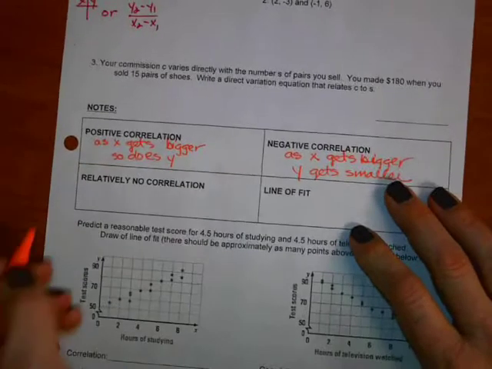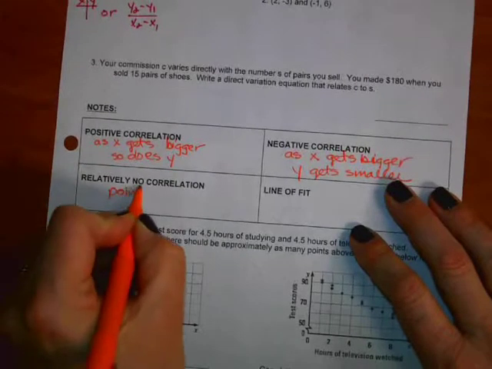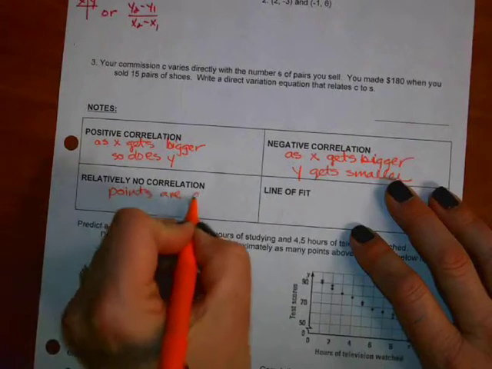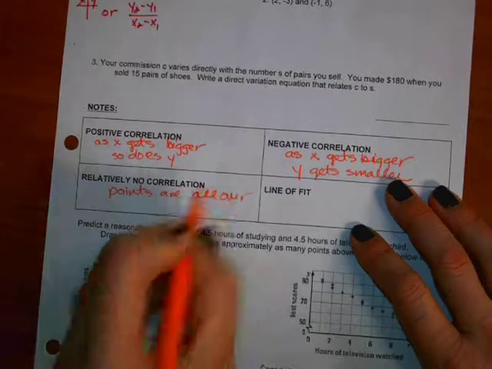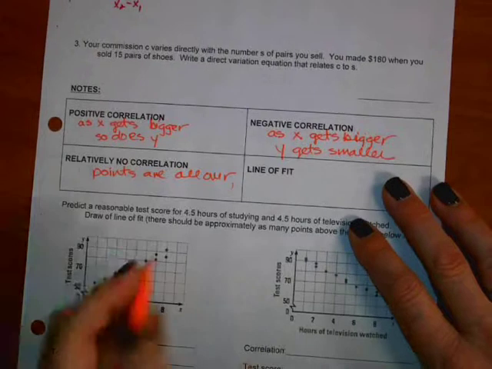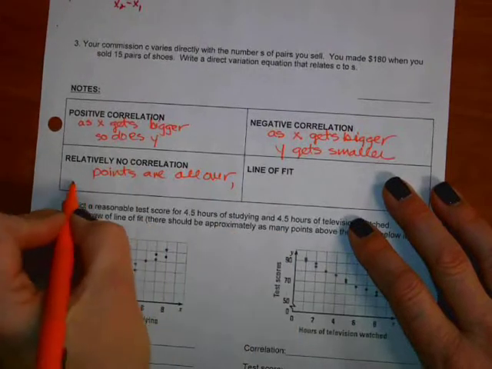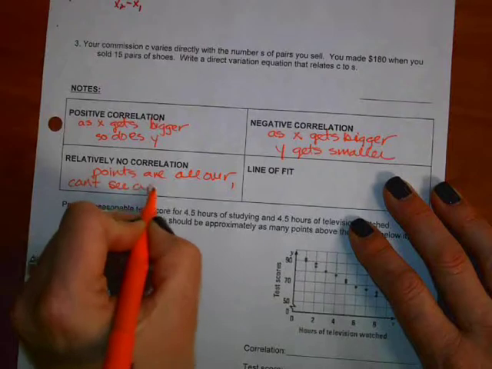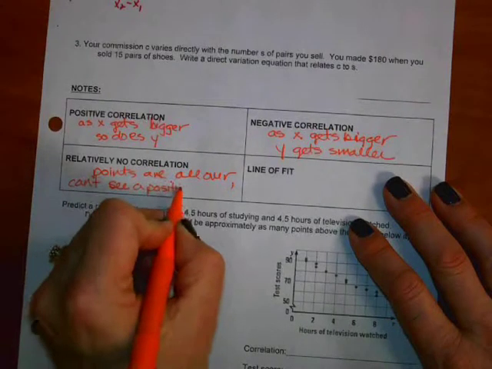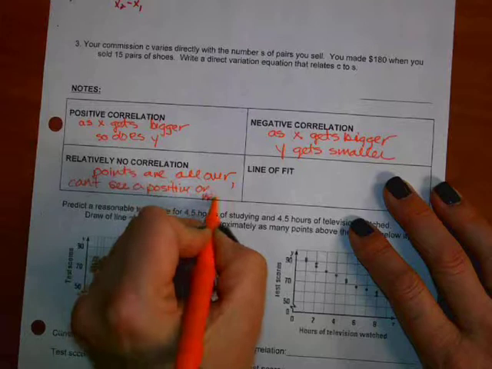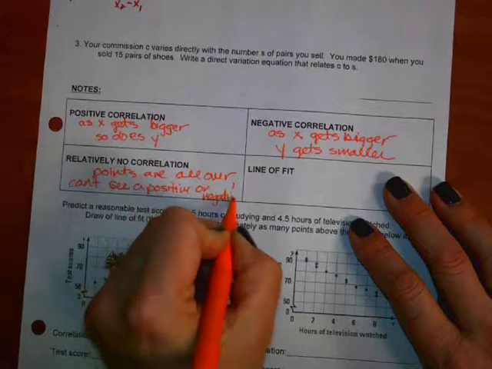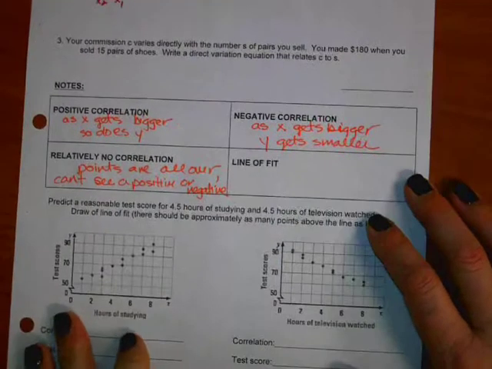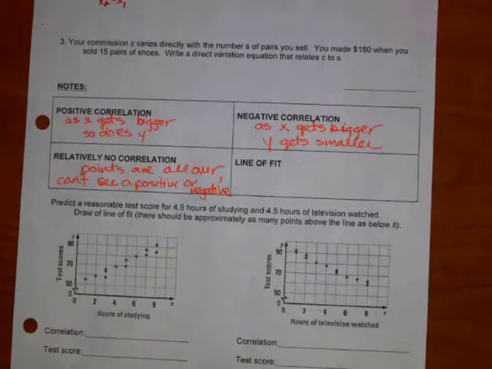No correlation is when the points are all over. Points are all over. You can't really see a positive or negative.